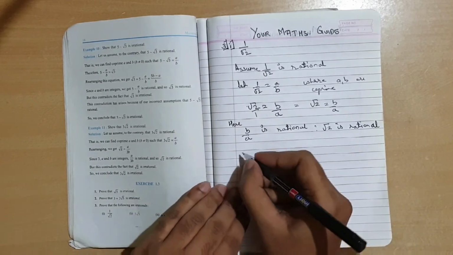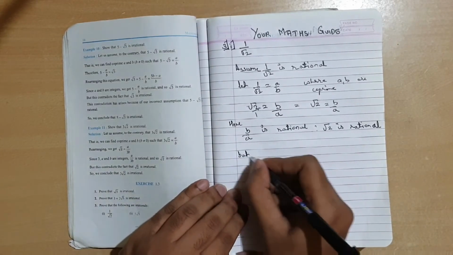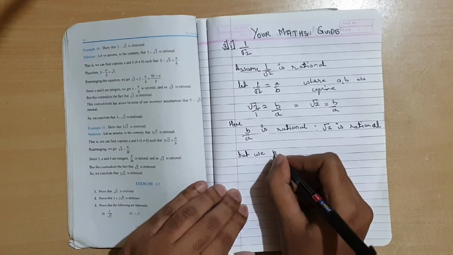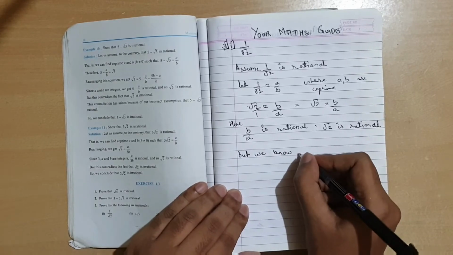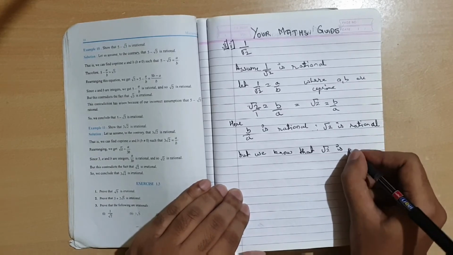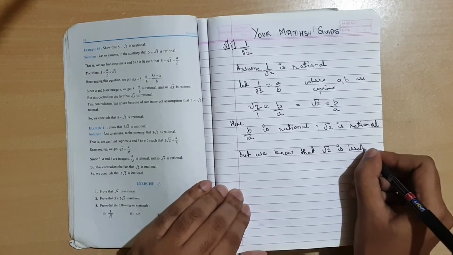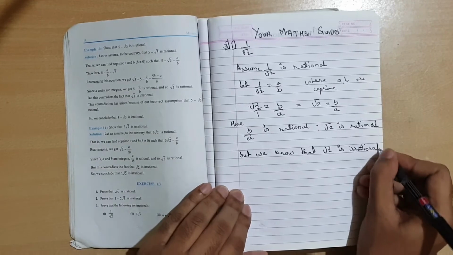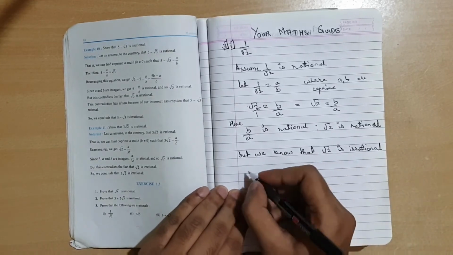But we know that root 2 is irrational. Right?